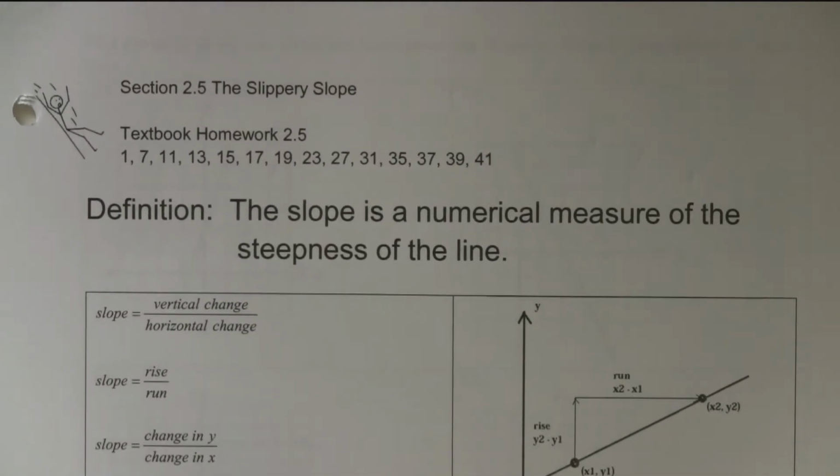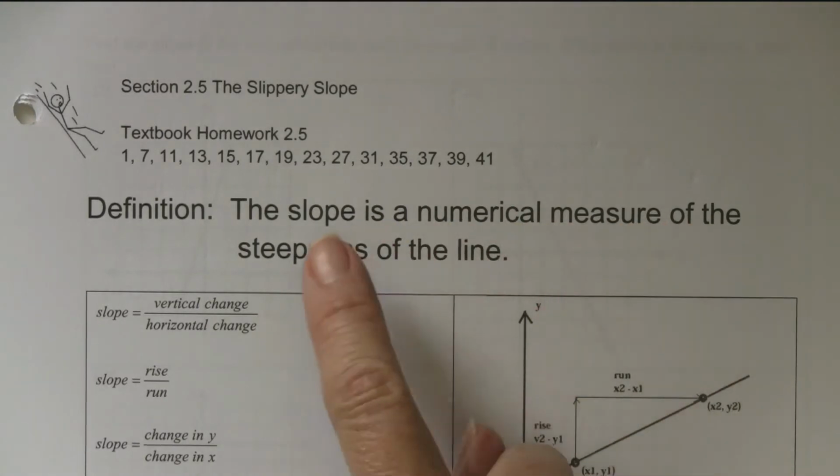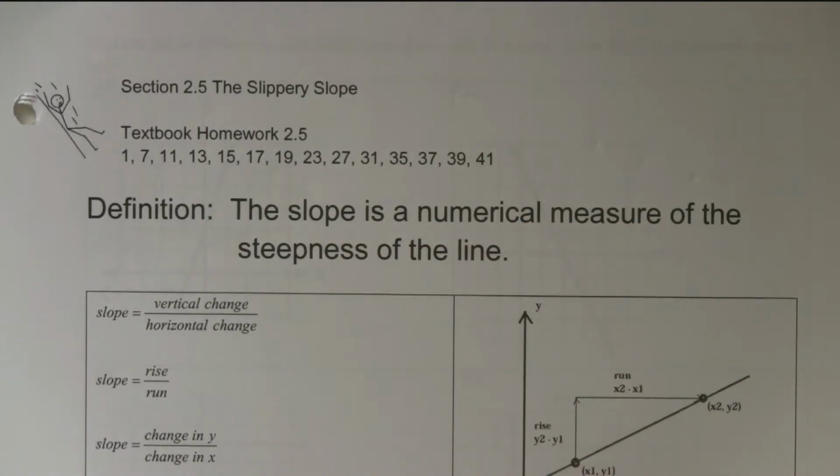The slope is a numerical measure of the steepness of a line. There are a lot of other numerical measures, like temperature. If I told you today it's going to be 23 degrees Fahrenheit, you'd be like, 23 degrees? Are you kidding? In Bakersfield? It's going to be freezing cold. I'm going to have to wear my jacket. Just that number, 23, tells you freezing cold, I need to wear my jacket. That number starts to mean something to you.